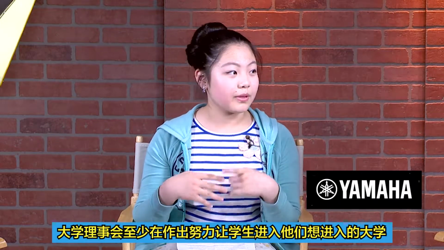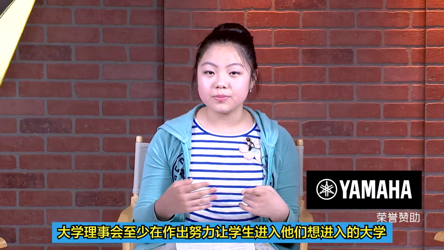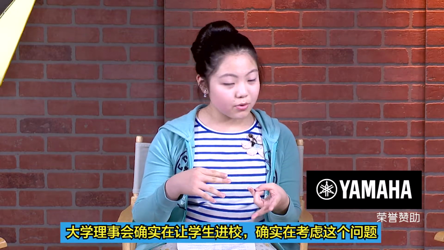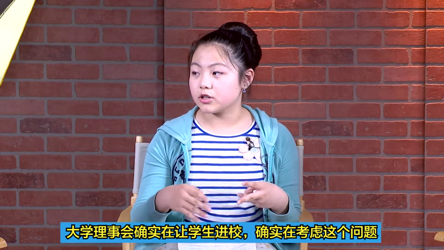Number one is that the College Board is at least trying to make a new move to help students get into the colleges they wish to attend. Number two is that they're trying to have colleges actually consider students' ideas. And number three is the diversity between students, which varies a lot.